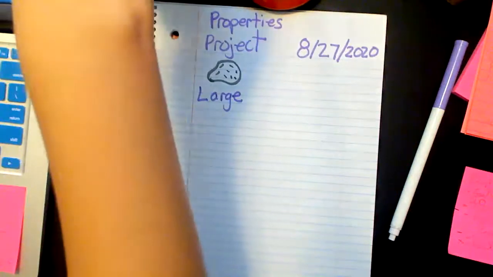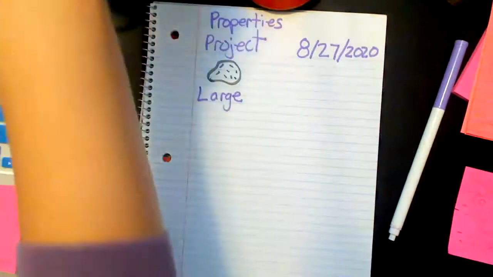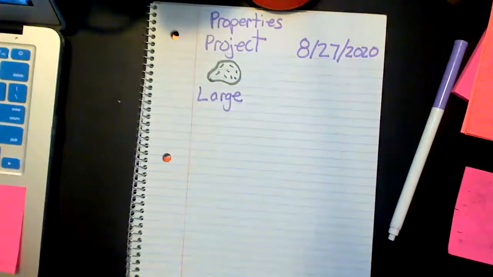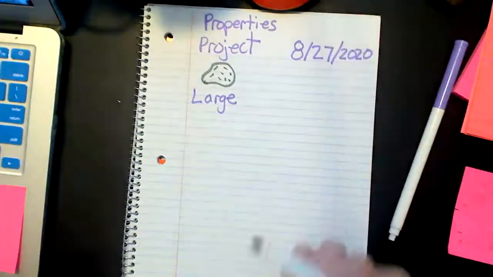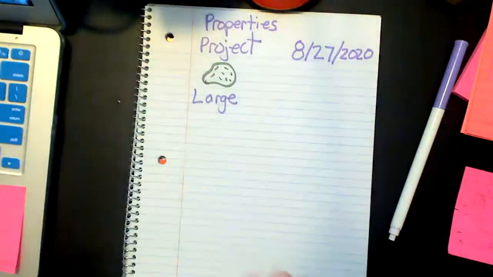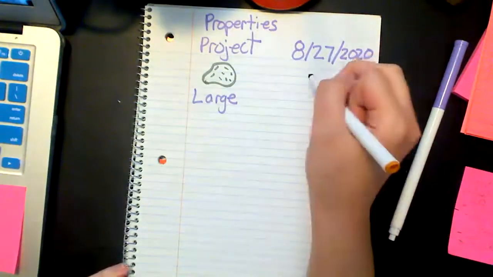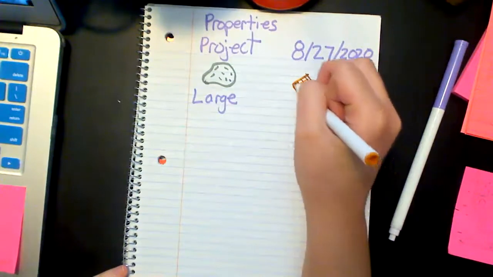The next object we did was cereal, actually. And for cereal, you can do whatever cereal you want. I did Rice Chex because that's what I had at home. But we did cereal for our next part here. Cereal is supposed to represent small. So I'm going to just draw the cereal that I had.